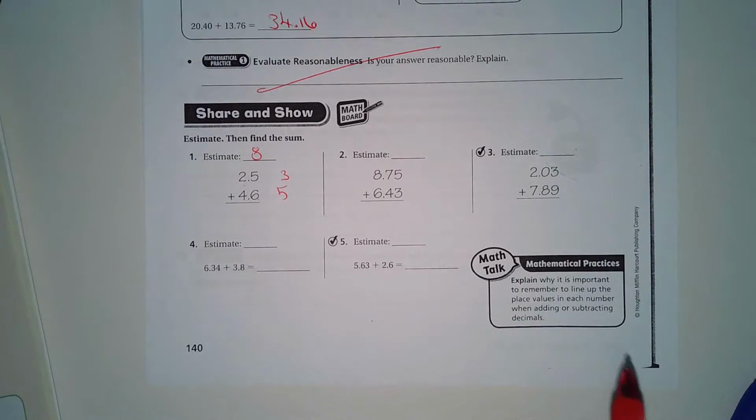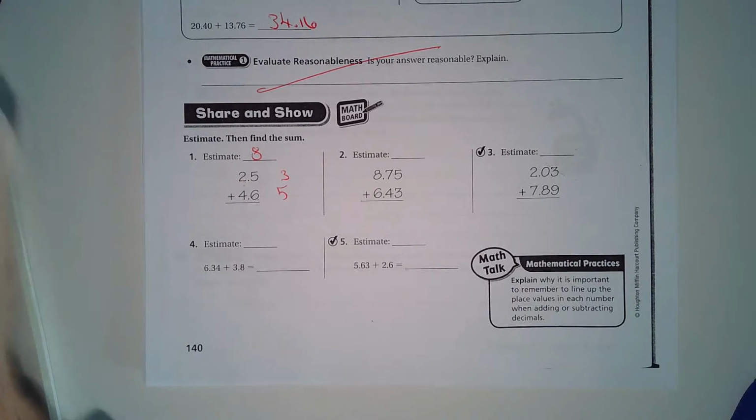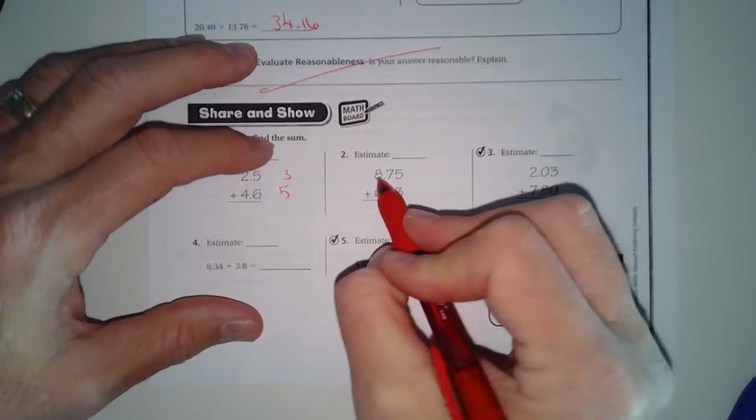Let's do the next one together here. Oh, how'd that end up there? I put that in the wrong box. Won't worry about that one right now. Miss Gordon. What happens to the 8 here? Anything?